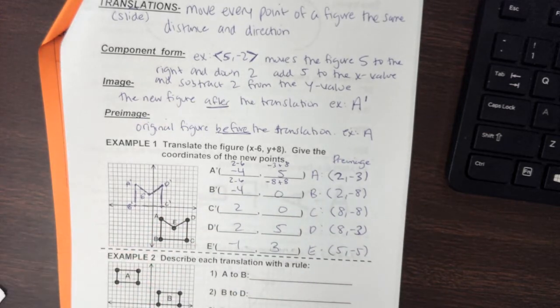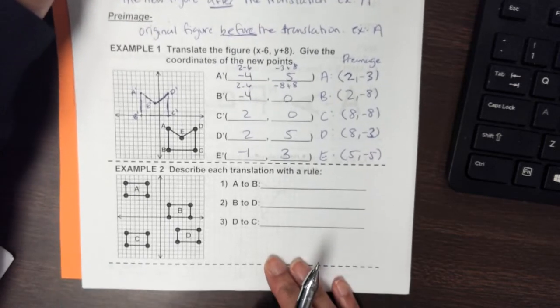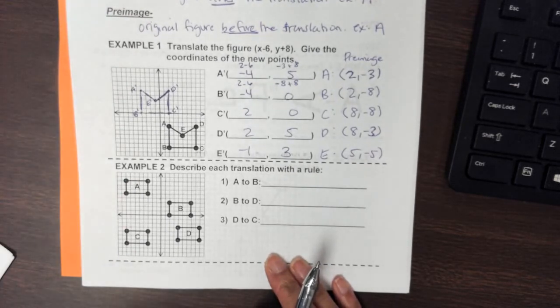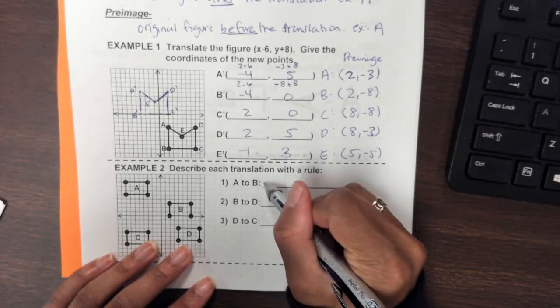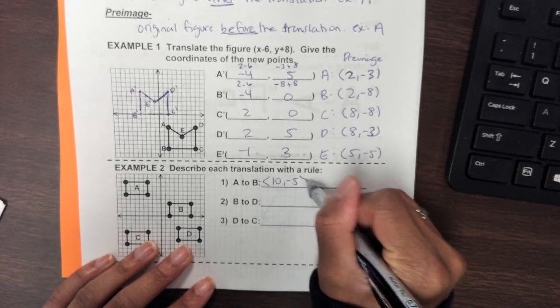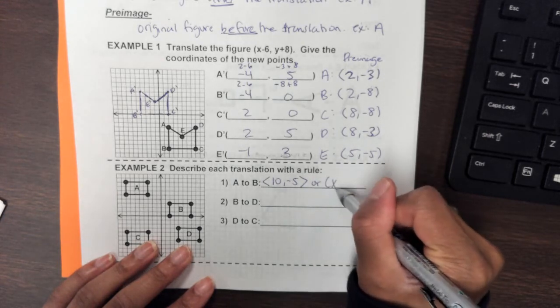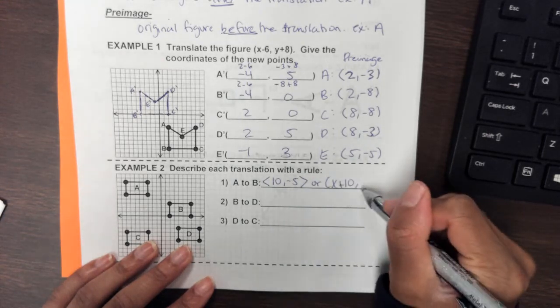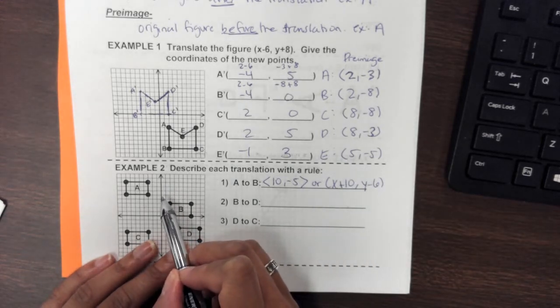Alrighty, so that was our first example. Now let's look at example 2. Example 2 says describe each translation with a rule. So let's look at from A to B. From A to B, I have 10, -5. This rule is by using x plus 10 and y minus 5. All I did was translate.